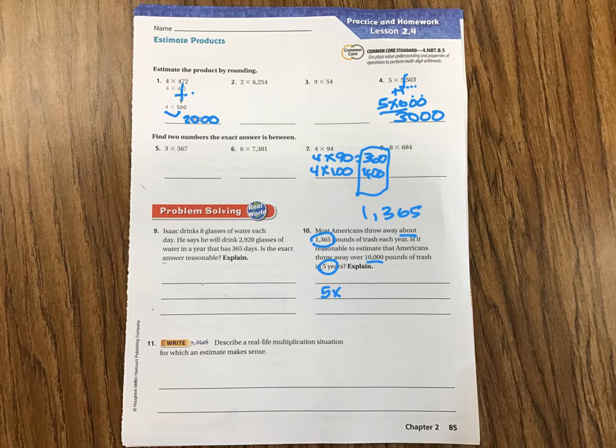1,365. Let me change my color to red. Okay, so we're going to underline the highest value, right? And draw your fence. Does the 3 tell the 1 to stay the same or to add 1? Stay the same. It's less than 5, right? So 1 stays the same, and everything else becomes a 0. So we have 1, 2, 3 zeros.